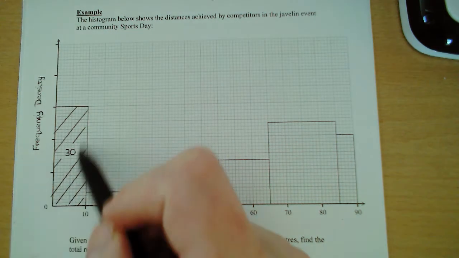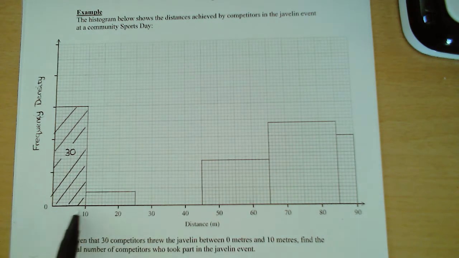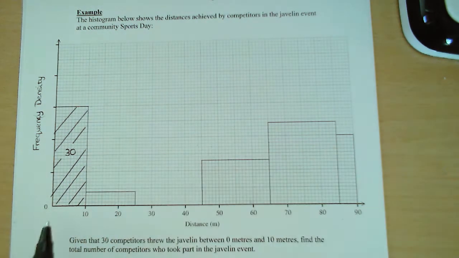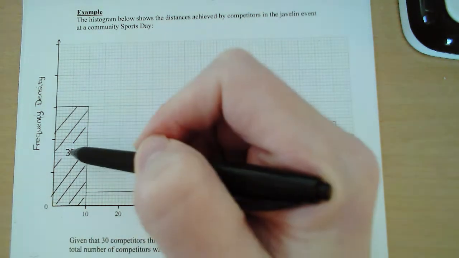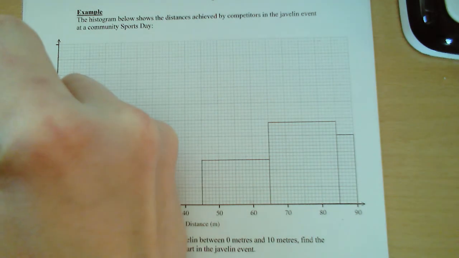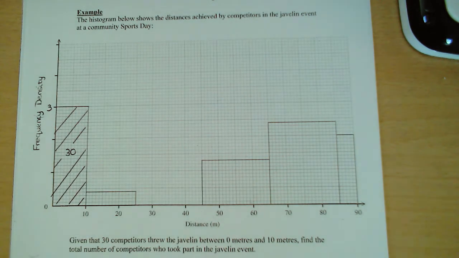Because we know the area of the first bar and we also know its length, we can work out its breadth. The length is 10. 10 multiplied by what is going to give you 30? Well, it's got to be 3. So the breadth or height of the bar has to be 3.